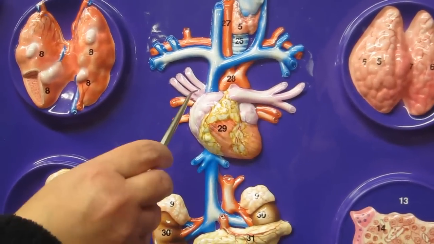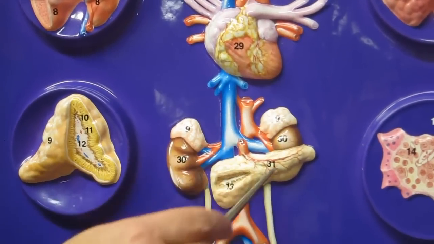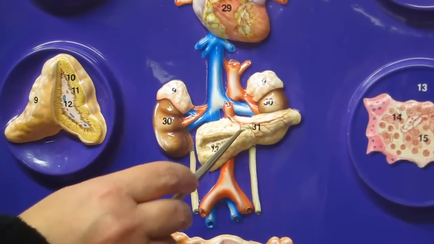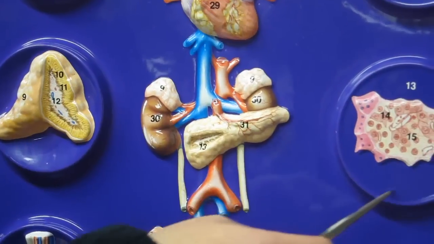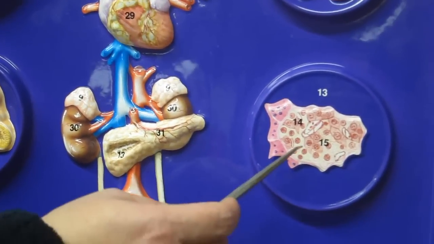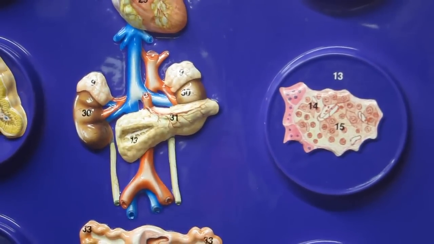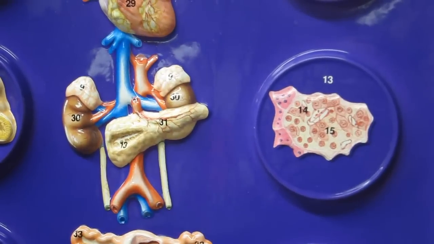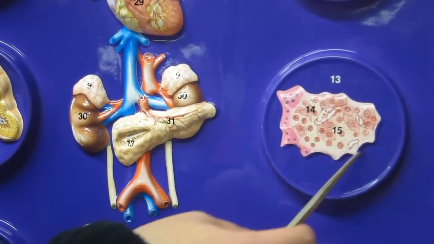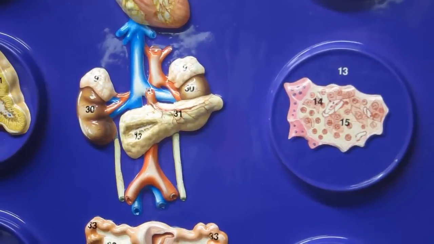All right, let's go down. We're going to go past the heart. We're going to get to the abdomen, and we have the pancreas here. Okay, so if we looked inside the pancreas, we would find the pancreatic islets. And the pancreatic islets are the endocrine portion of the pancreas. Most of the pancreas works as part of the digestive system, producing enzymes. You'll talk about that in A&P2. The islets are the endocrine portion that contain the alpha and beta cells.